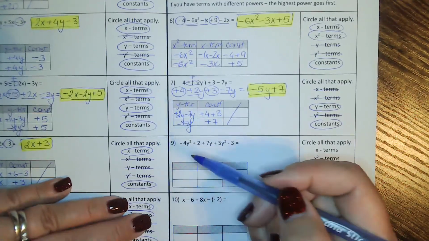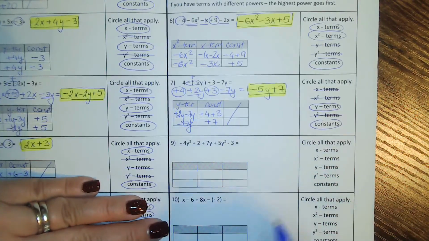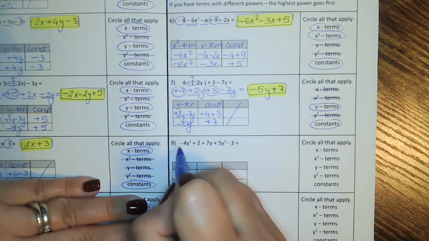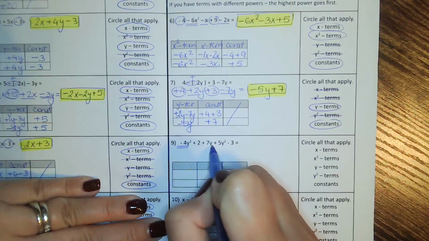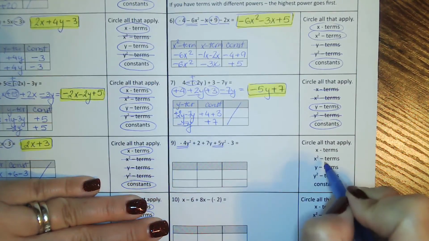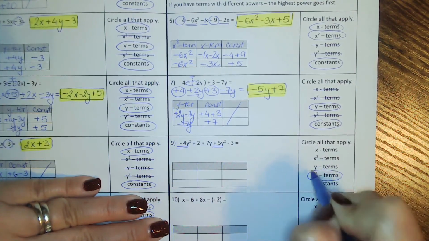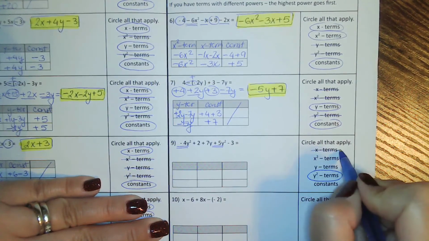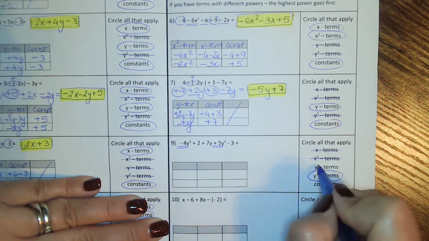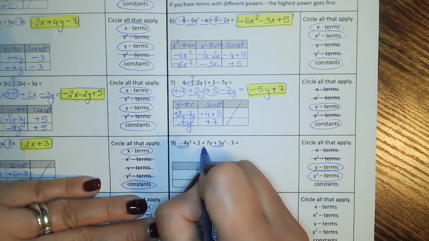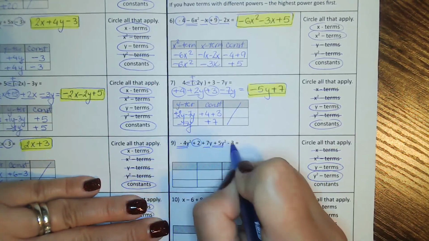Looks like after 7 we have 9. We skipped 8. But anyways, for the highest power of the y terms, we have y squared. No x terms, no x squared. Next will be the y, and then the constants.